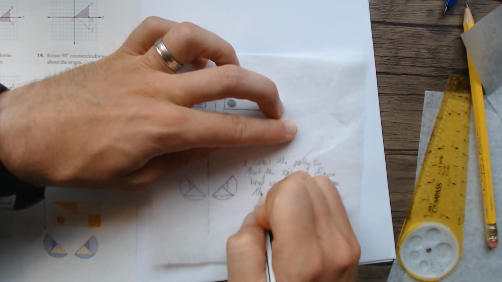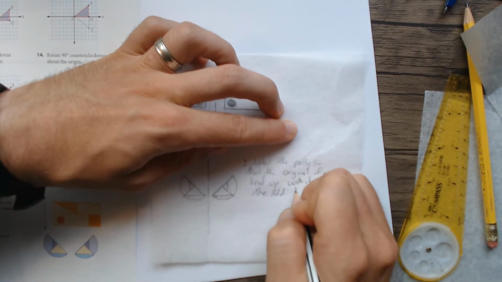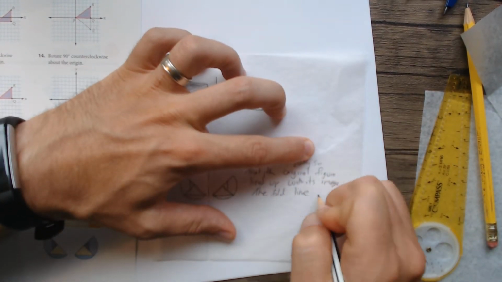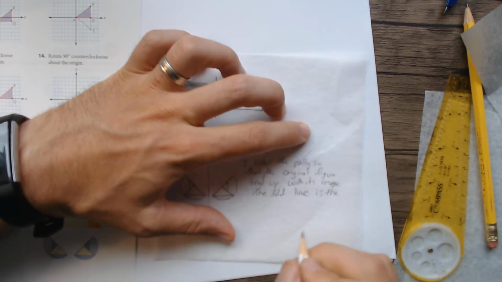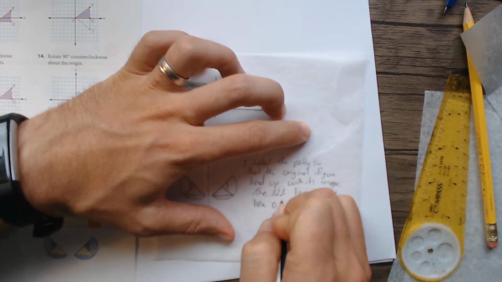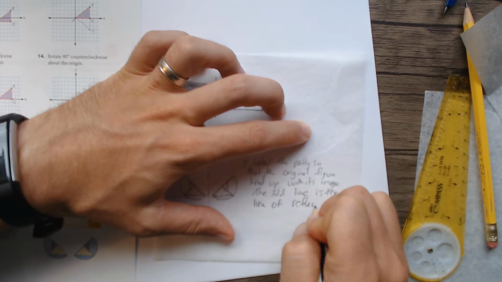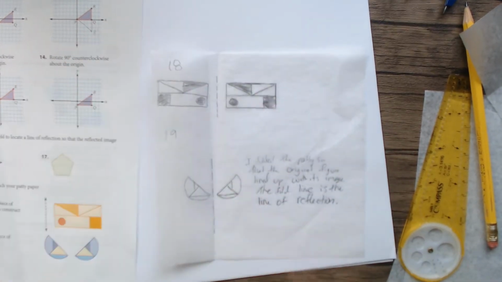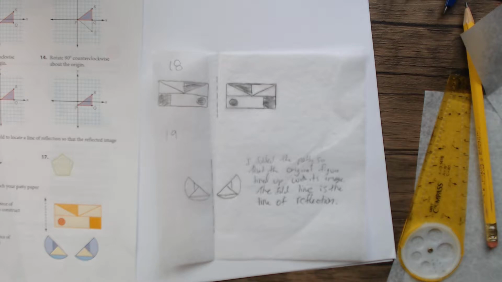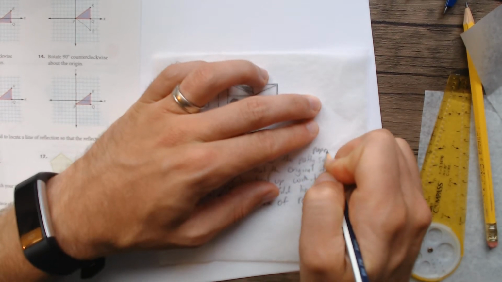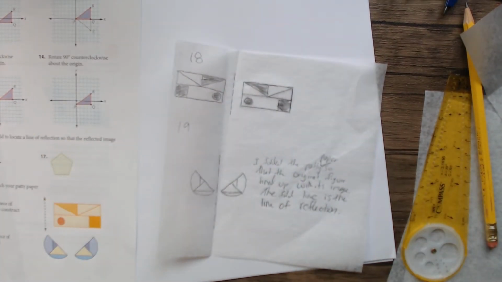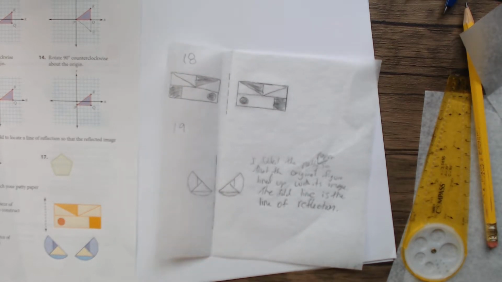The fold line is the line of reflection. There we go. So I folded the patty paper so that the original figure lined up with its image. The fold line is a line of reflection. Okay, that is 19.